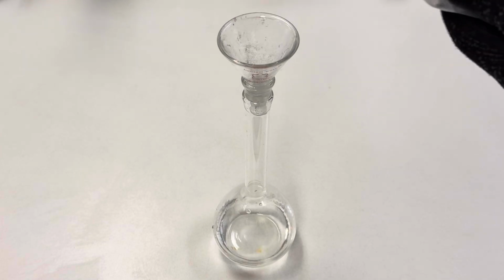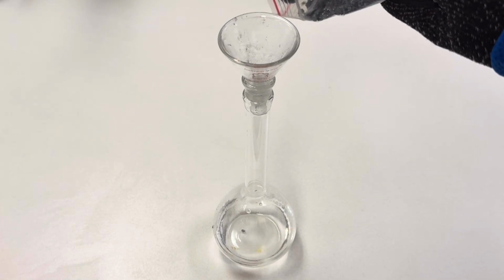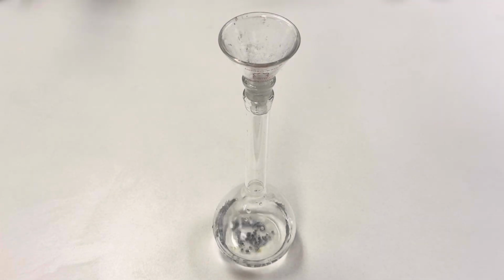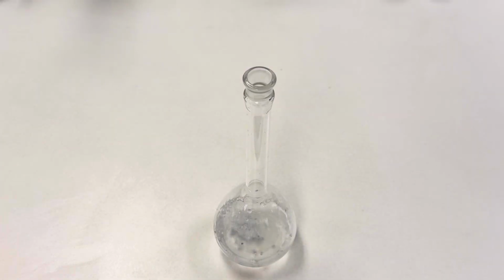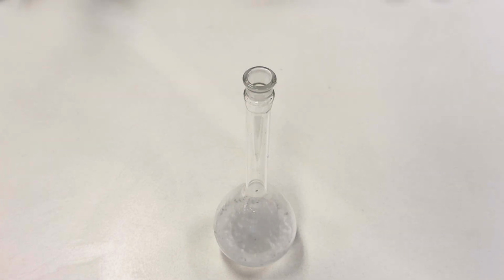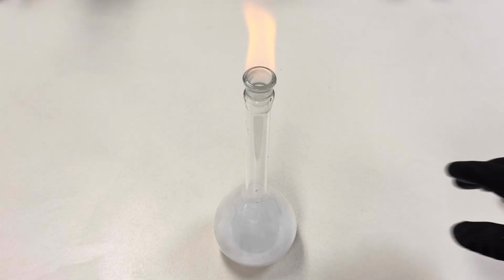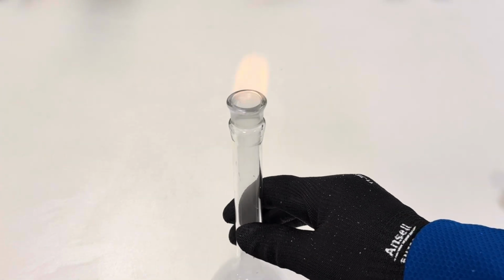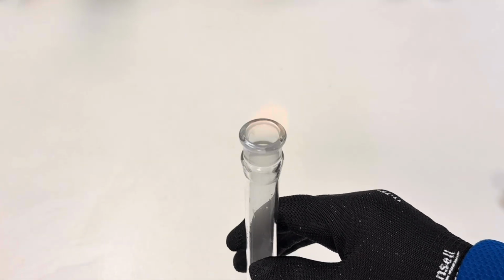We're going to add just a little bit of calcium to our 50 milliliters of distilled water. You don't need a lot. And right away, you'll see the production of hydrogen gas. We get a little bit of gas coming out. We could ignite it. You heard a little pop there. Get a little more gas. And look at that. We have our own hydrogen gas candle.